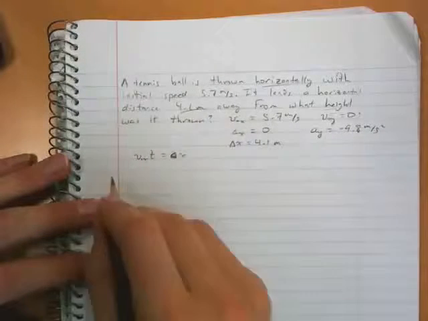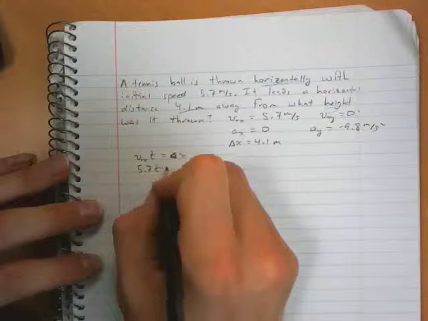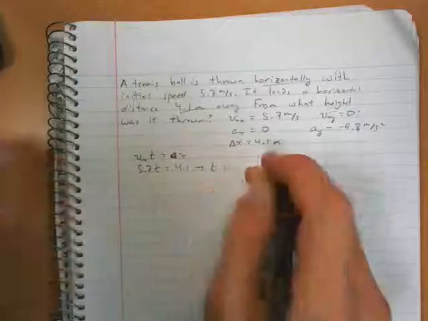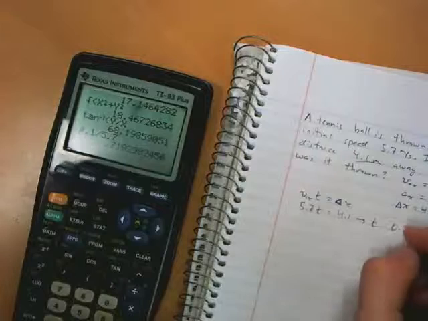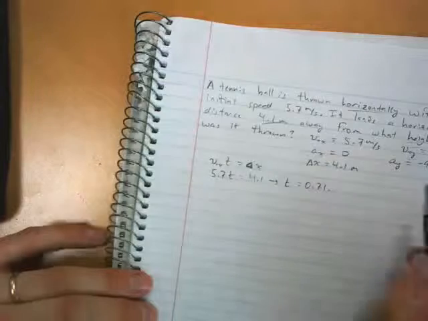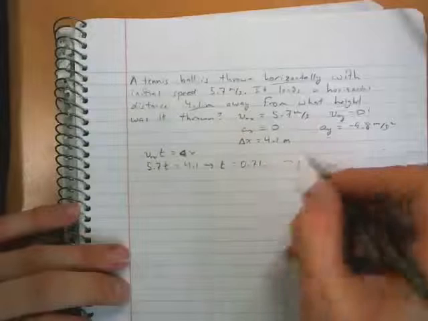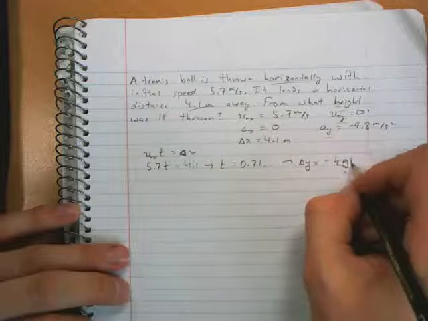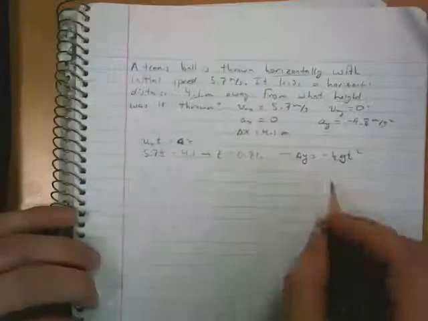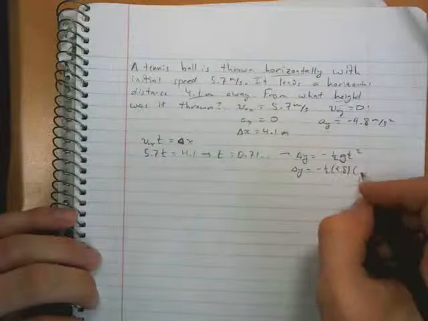We have v naught and delta x, so we can plug those values in. 5.7 times time equals 4.1. To find the time, it's 4.1 over 5.7, which is 0.71 something. And now that we have time, we can look to our y equation, the time-dependent equation in the y direction. That's what we have the information for, which is just delta y equals minus 1/2 g t squared. So delta y is minus 1/2 times 9.8 times time squared.